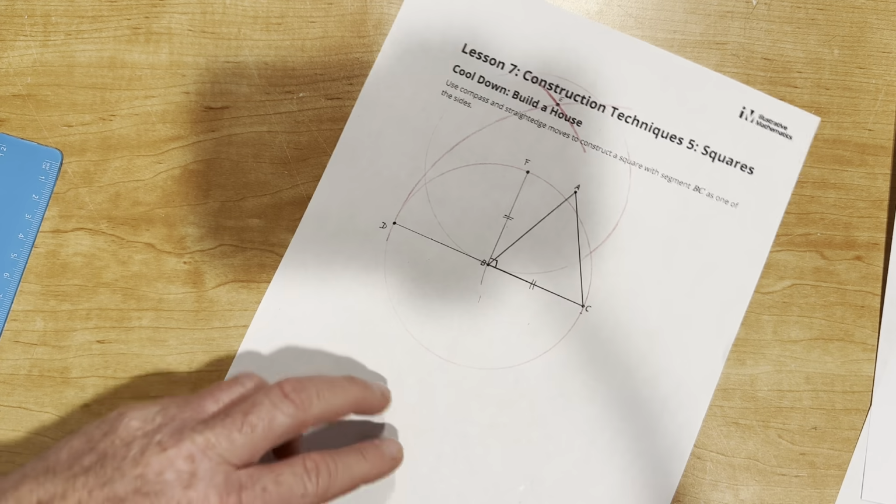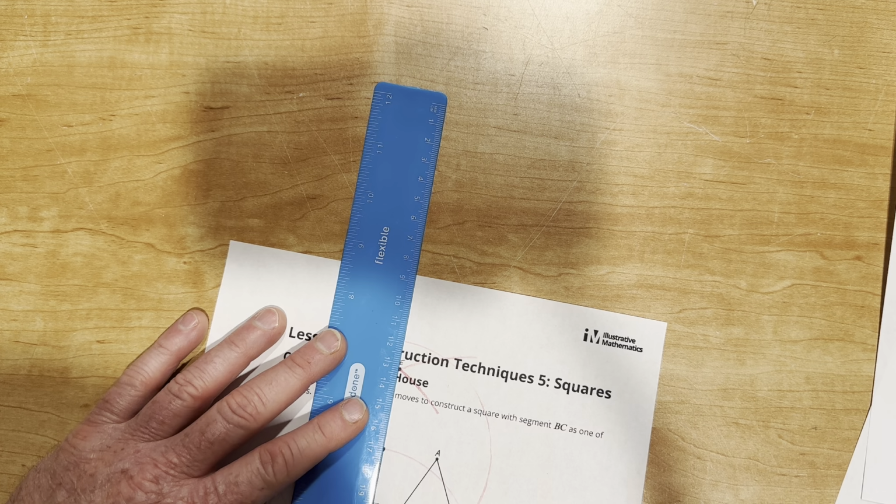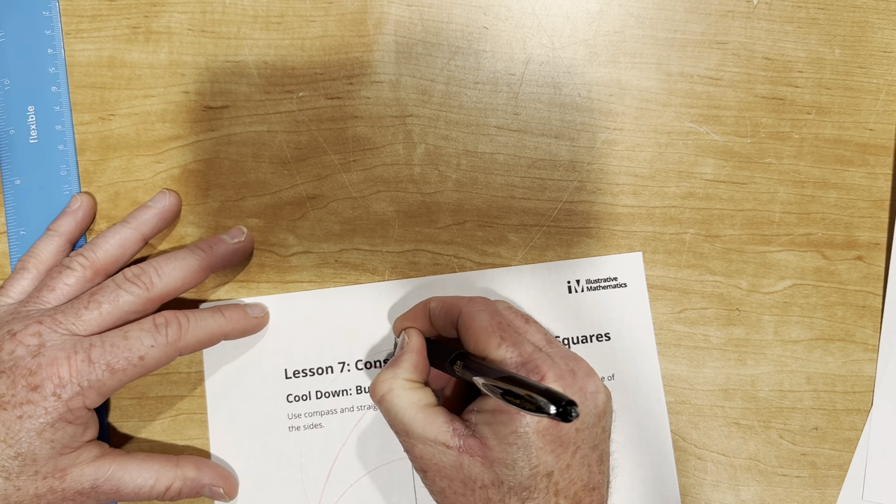Okay, now got that circle built. We now need to go from B through F, extending all the way to there. Okay, so this point, we can call this one G.